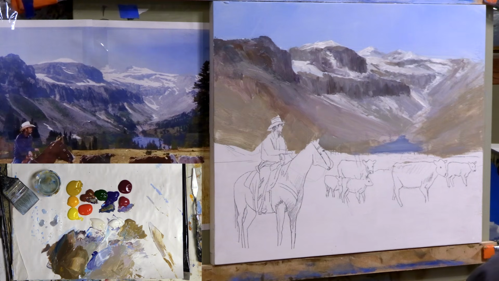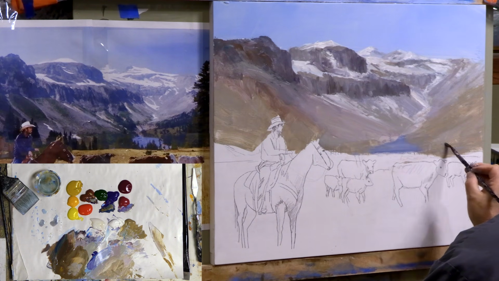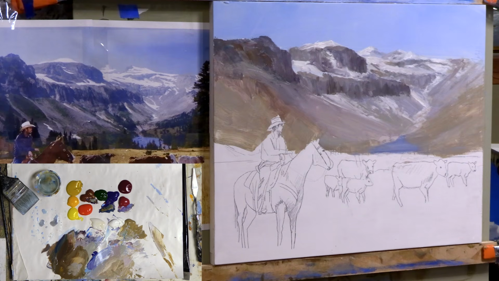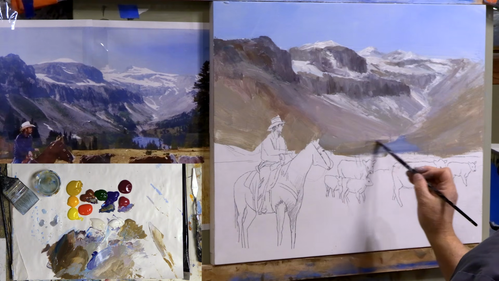But I just love the casual nature of the knife, what the knife does. So we'll drop that in there. That'll look pretty good. So our water, well, it's not done, but it'll give us an idea where we're going to go here.